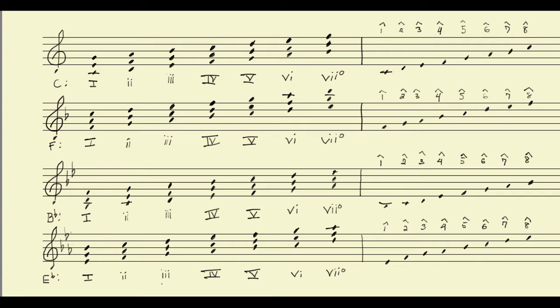So on the right side of the page here, I've written 4 different scales. In the first staff, I've written a C major scale. In the second staff, I've written an F major scale. In the third staff, I've written a B flat major scale. And on the fourth staff, I've written an E flat major scale. Then on the left, I've written out all the triads that we can make in each of those scales. So the 7 triads from the C major scale, the 7 triads from the F major scale, the 7 triads from the B flat major scale, and the 7 triads from the E flat major scale.